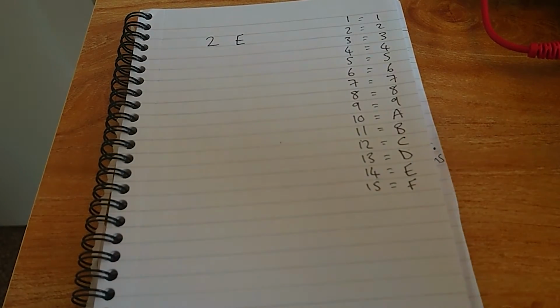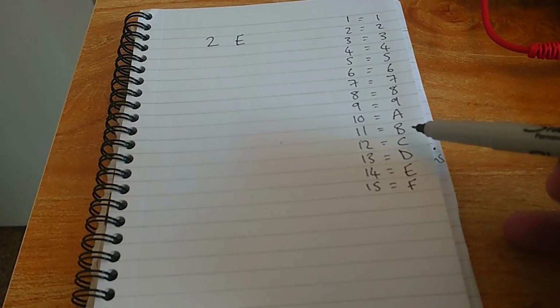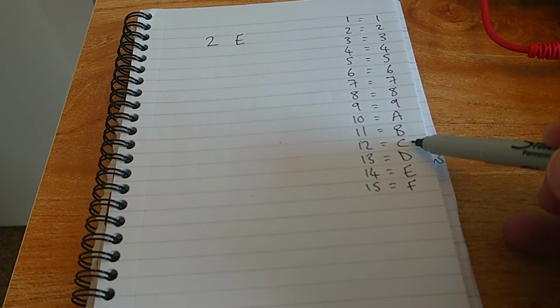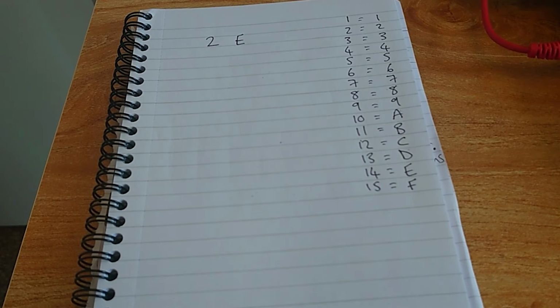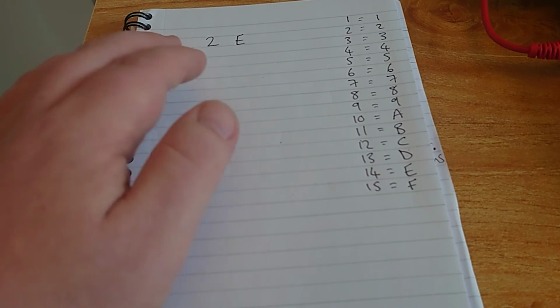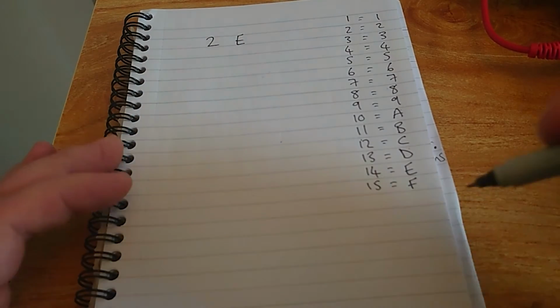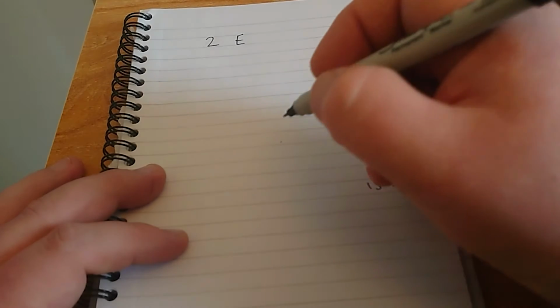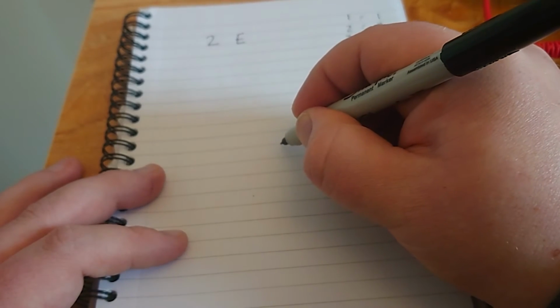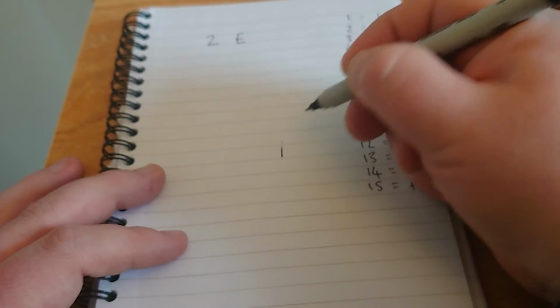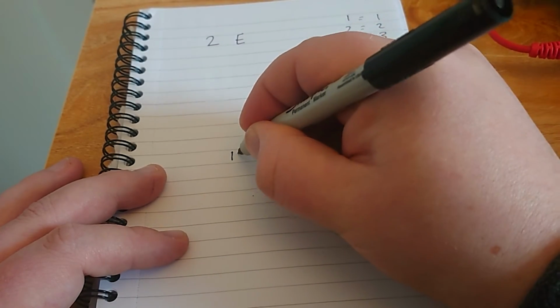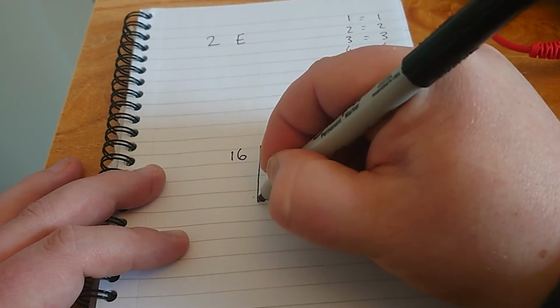Let's work this one out together. So, I hope you've written down this table at home. If you haven't, pause the video and write it out now. So we're going to figure out what 2E is in denary. What are the things we've got to remember? Well, we need to remember, follow along, is the 1 and the 16 table. Yeah?